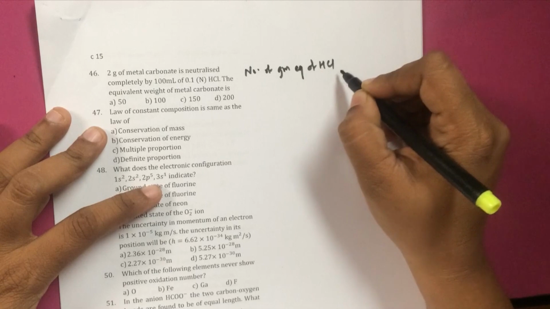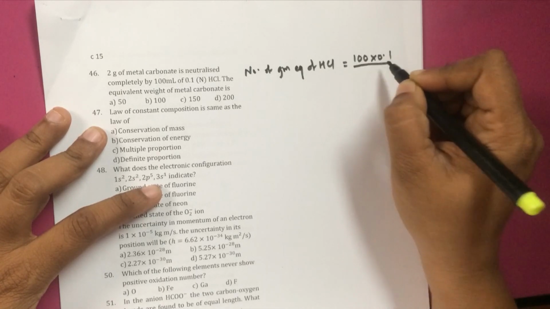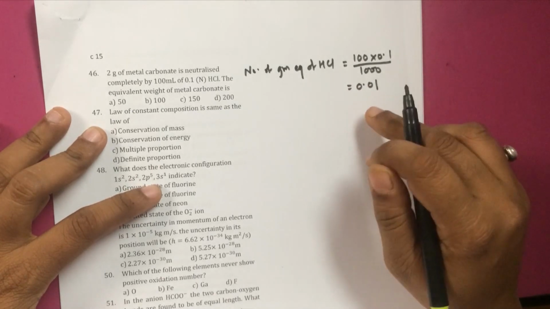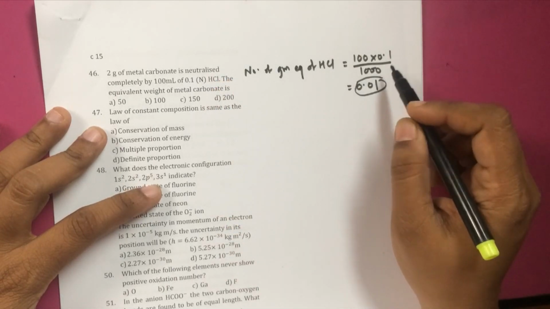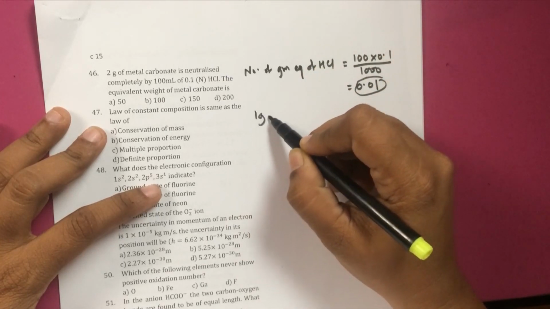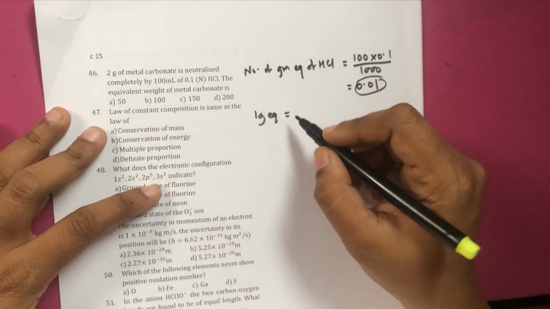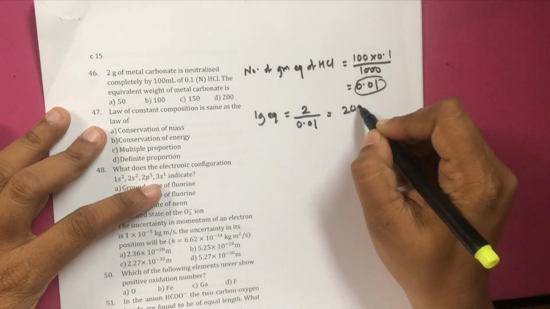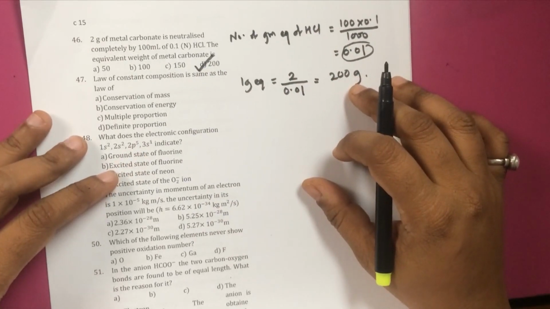That will be equal to 100 ml multiplied by 0.1, divided by 1000, which gives around 0.01. Now this has been neutralized with the metal carbonate, so the number of gram equivalents of HCl and that of the metal carbonate will be the same. Therefore the 1 gram equivalent of the metal carbonate is equal to 2 grams divided by 0.01, that will be equal to 200 gram. Therefore, option D.